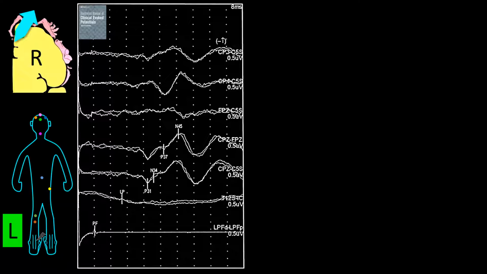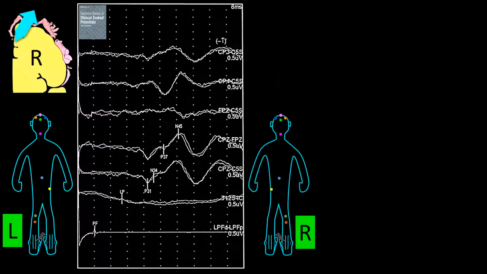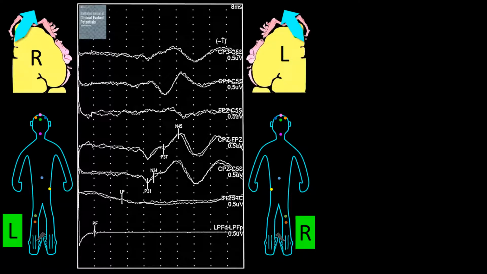I have now introduced a montage with 7 derivations. Notice that in the CPZ to FPC derivation, P37 is hardly a wave, and it is labeled by choosing the base of N45. But it is clearly seen in the CP4 to C5S derivation. Here, the stimulus is now given on the right. The vector of the force is again directed contralateral to the stimulus.